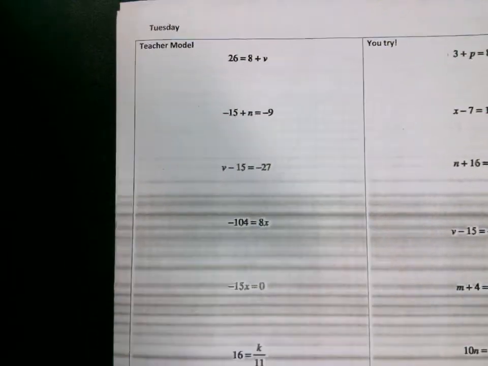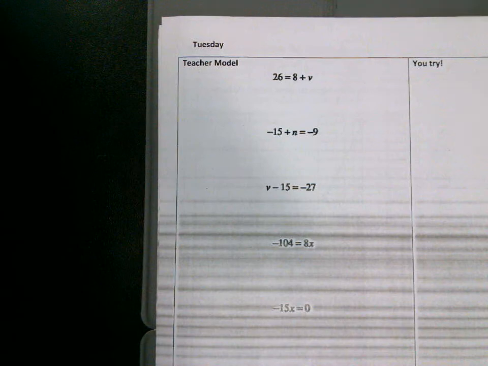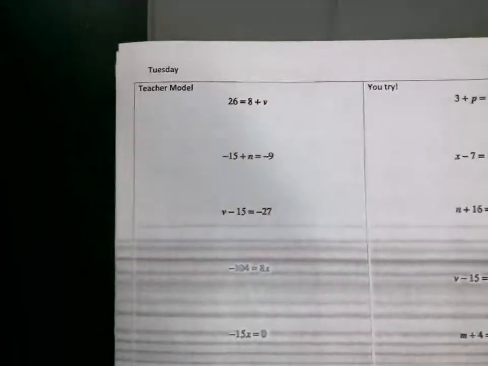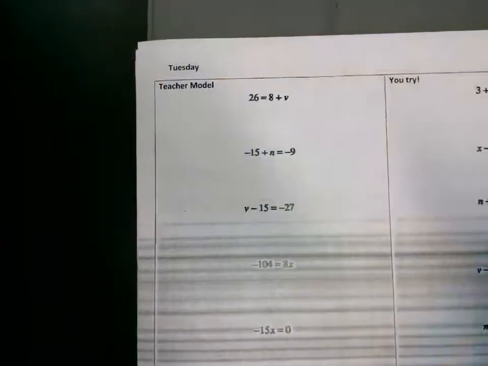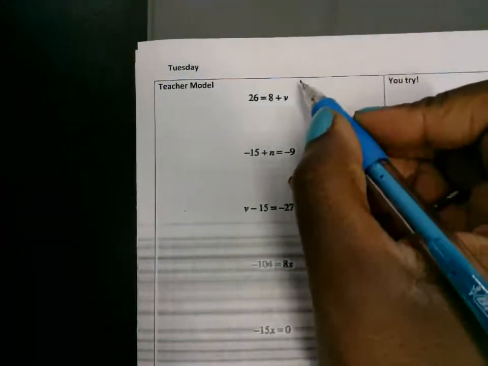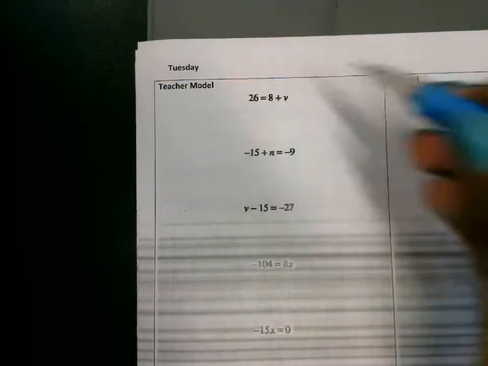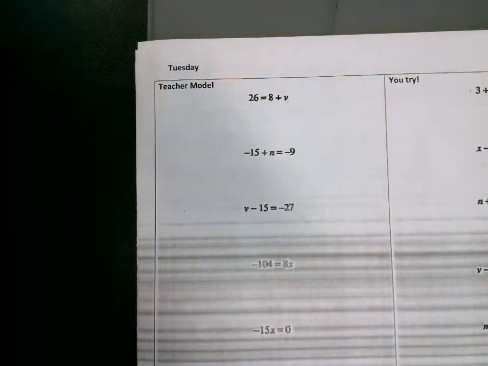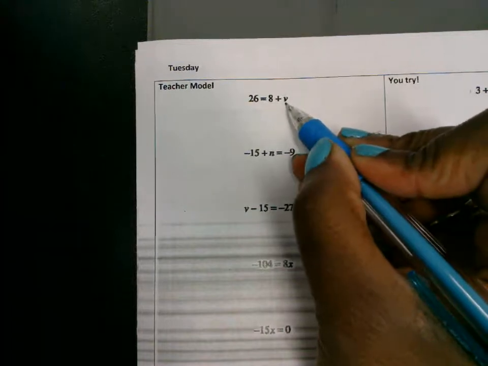Okay, class. Today's homework help video is on solving one-step equations. I'm going to model the problems that are on the left side of your homework. Here we go. So, in order to solve the equations, you isolate the variable. The variable here is v, so we need to get v by itself.